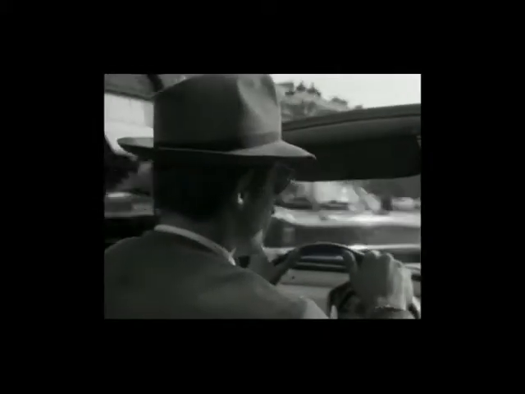Match cuts are another way of making one shot morph smoothly into another shot without making it seem too, whoa, that just changed. So here's an example.